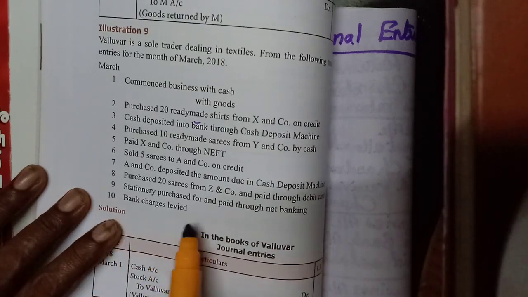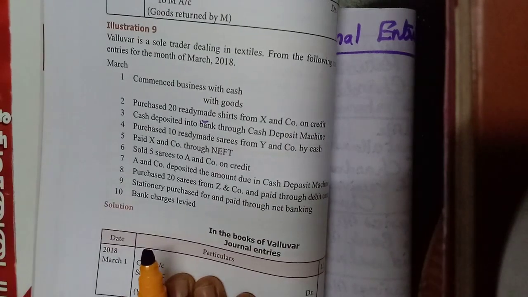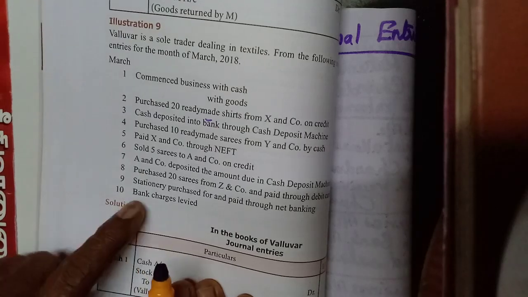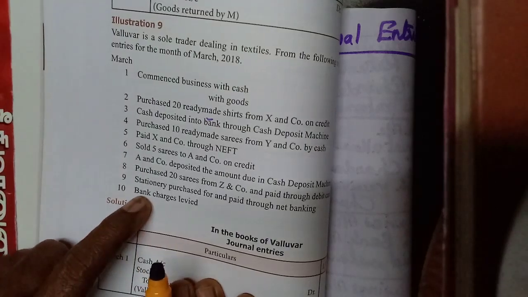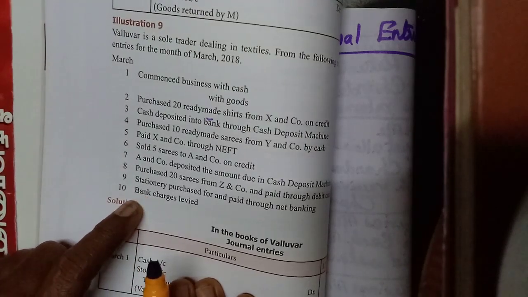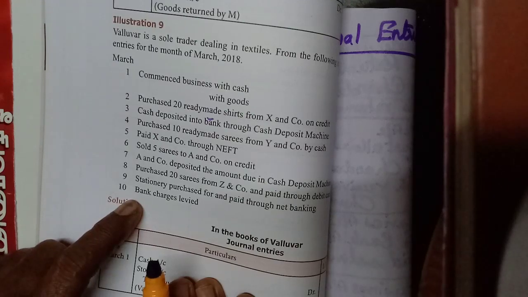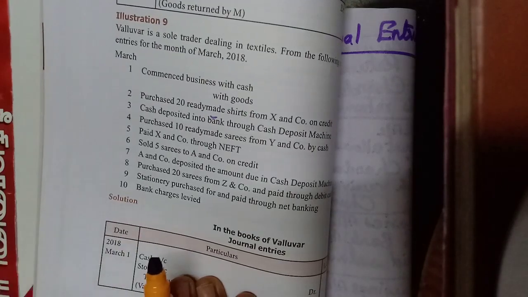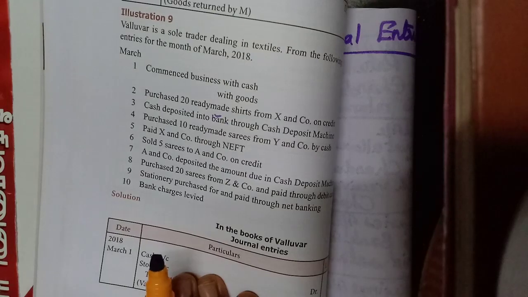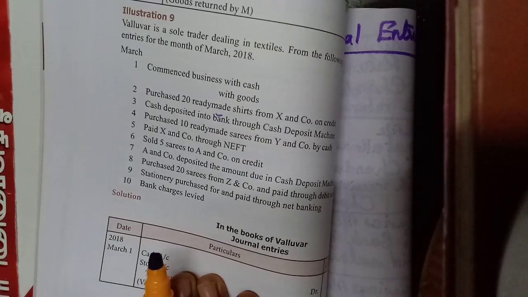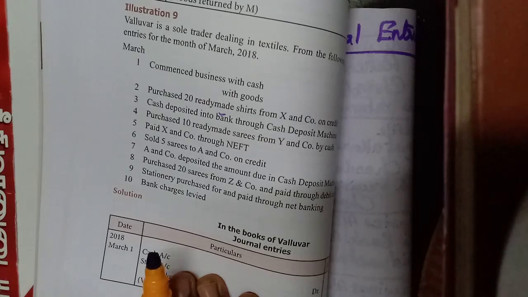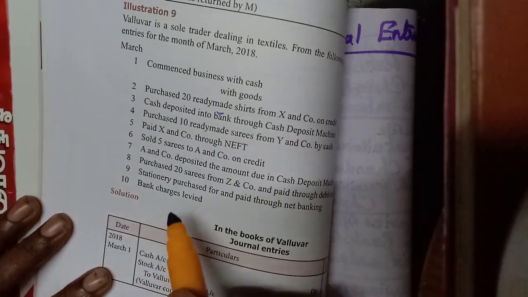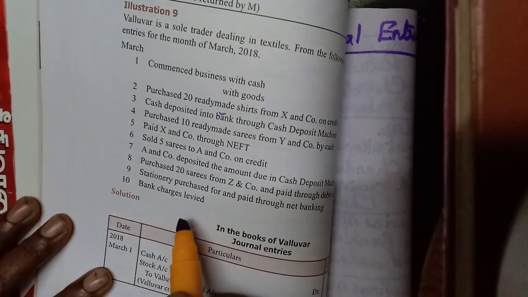Then bank charges levied. Here bank charges is an expense. So we should debit bank charges. And who is paying that one? Bank charges. The bank is the giver. Okay, from the bank that charges will get reduced. Okay, our bank balance will get reduced. So we should credit the bank.